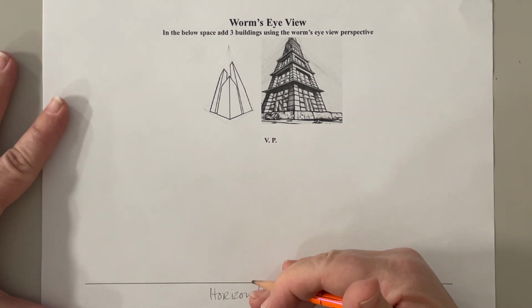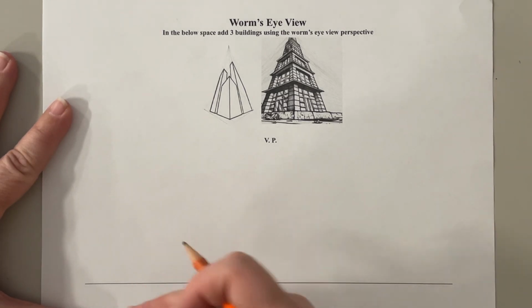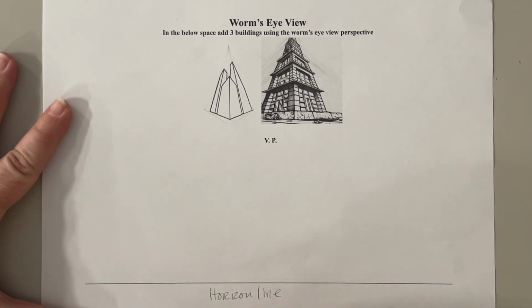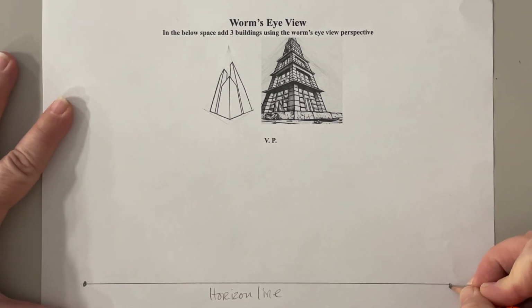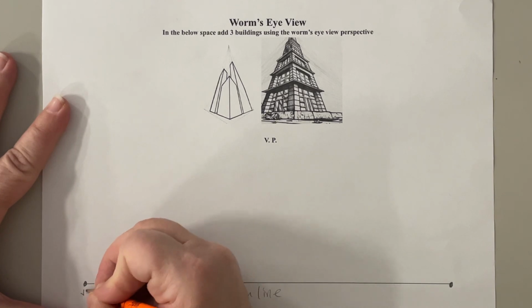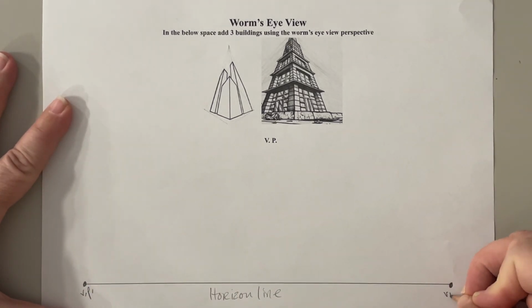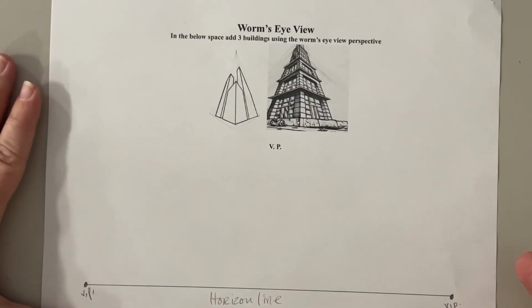So again, worm's eye view, you're a worm, you're inching along on the ground, so your eye level is going to be down towards the bottom or lower area. And then on that horizon line, again, you're going to be establishing 2 vanishing points. You want to make sure that they're on the outside edges or the farthest most points of the actual paper itself.